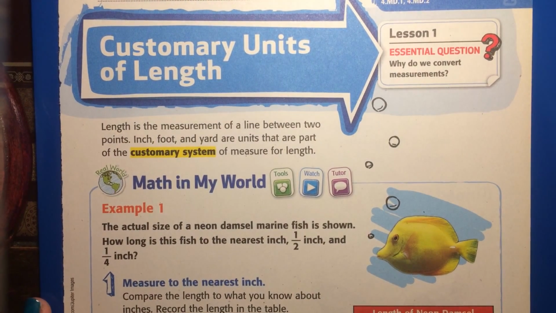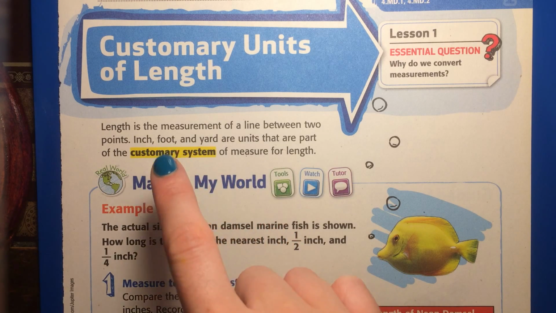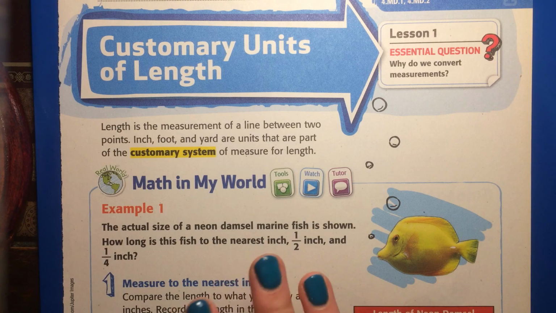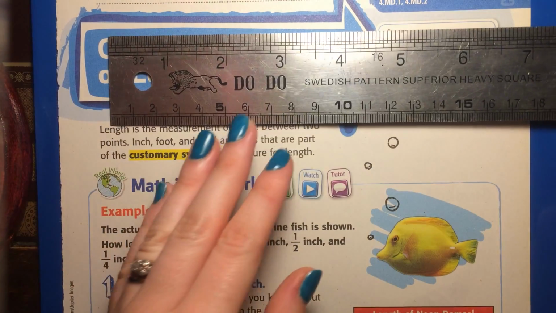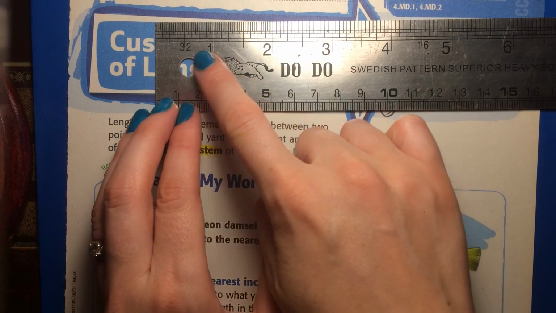Length is the measurement of a line between 2 points. Okay, and we've talked about lines and line segments. So it's between 2 points. Inches, foot, and yard are units that are part of the customary system of measure for length. So I'm sure you've heard of inches and feet and yard. And I have here an example of a ruler. Okay, and you see that this is inches.